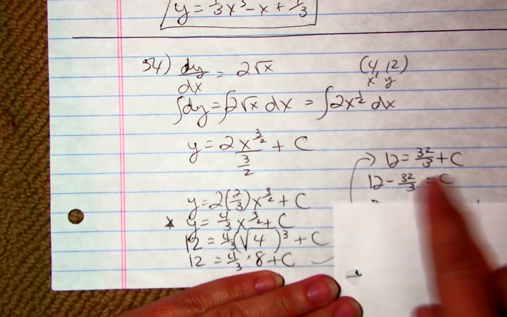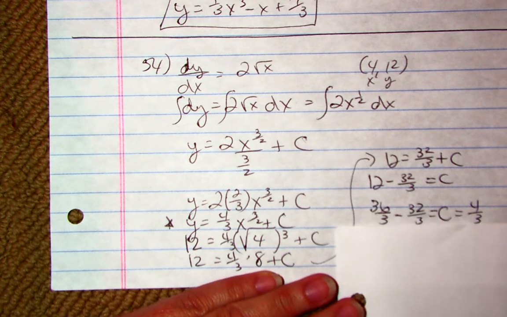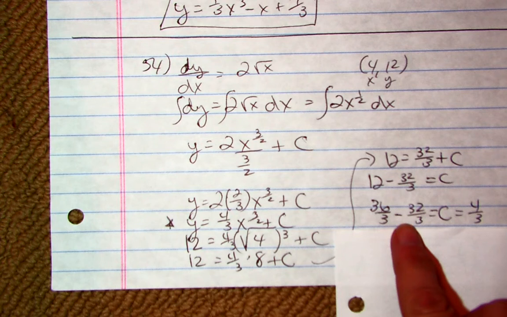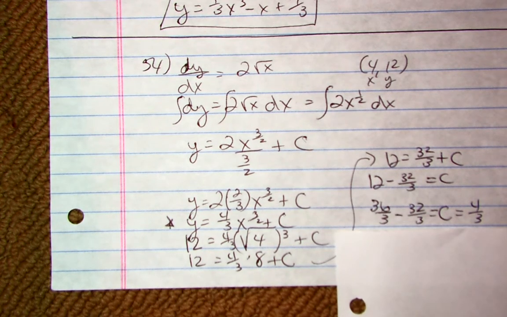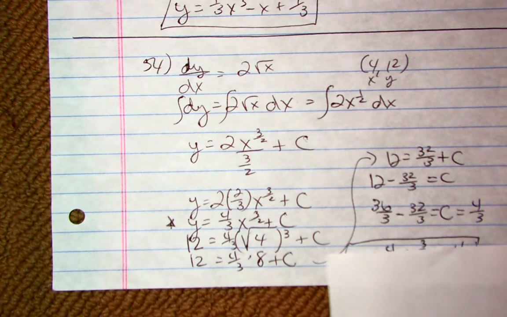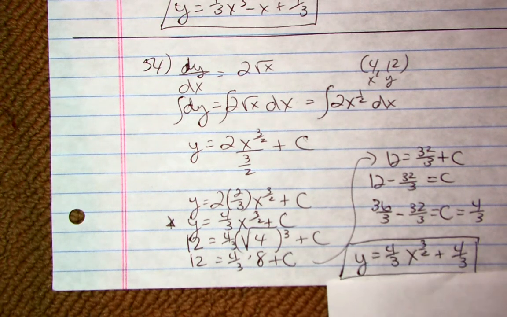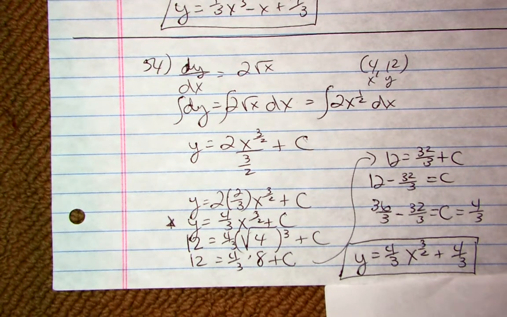I'm going to go ahead and subtract both sides by 32 over 3. Combine like terms. Combine the fractions by getting a common denominator. Multiply this by 3 over 3. So now my constant of integration is 4/3, and I'm going to put that back into this general solution, which is y equals 4/3 times x to the 3/2 plus 4/3.